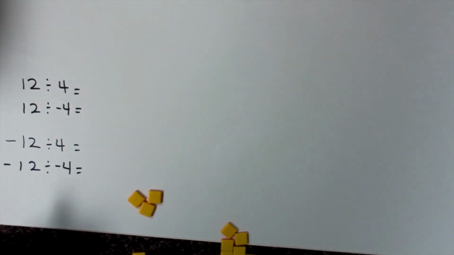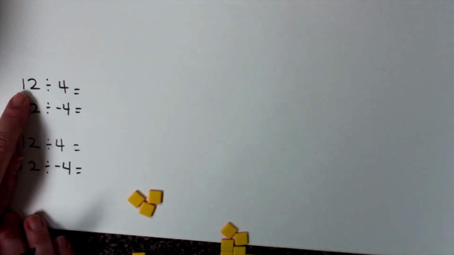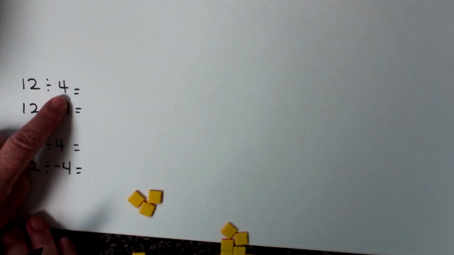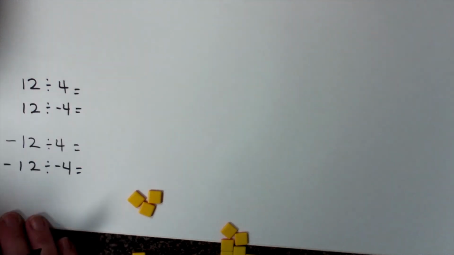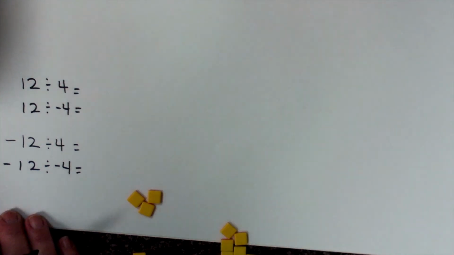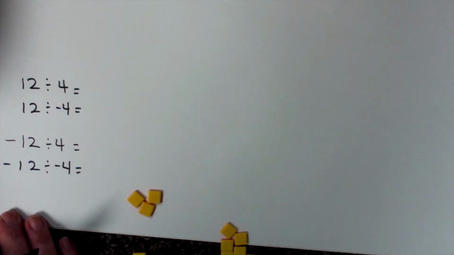Okay, so for division, we always talk about division as this is the total amount and this is the number of groups, right? Now, I have always told my students you can't have a negative group. It's just not possible to have a negative group. So at that point, we're going to say it's going to be the opposite of that. So we're going to go ahead and do the division and then determine if it's the opposite of because it's a negative group.